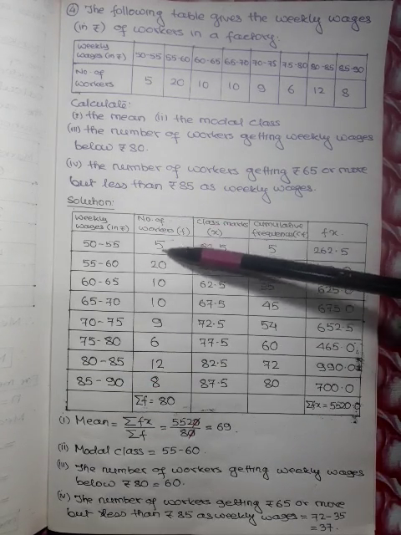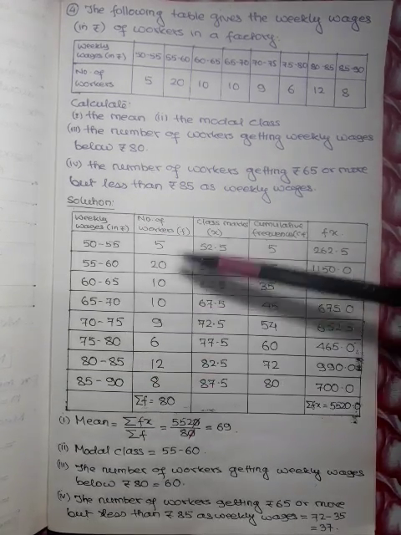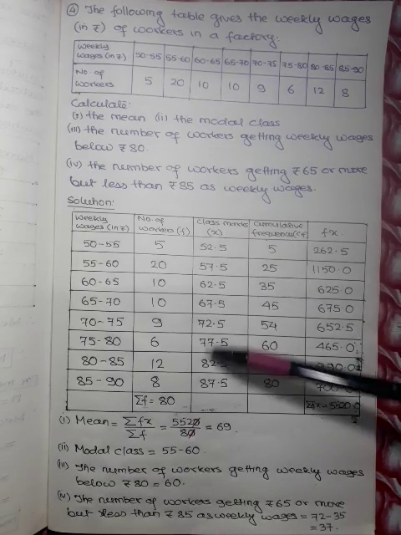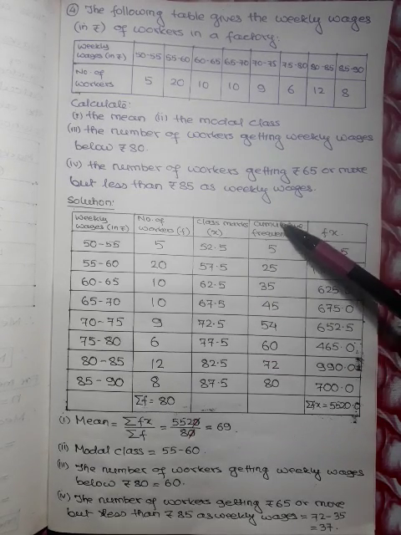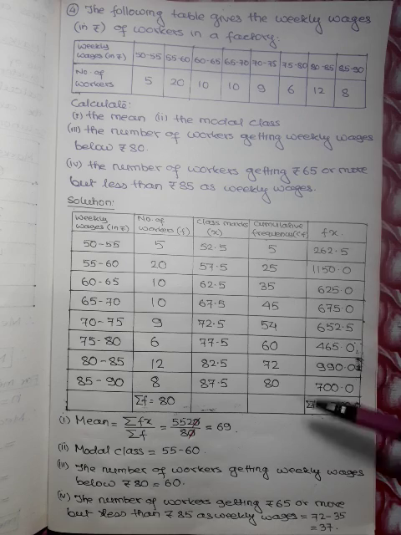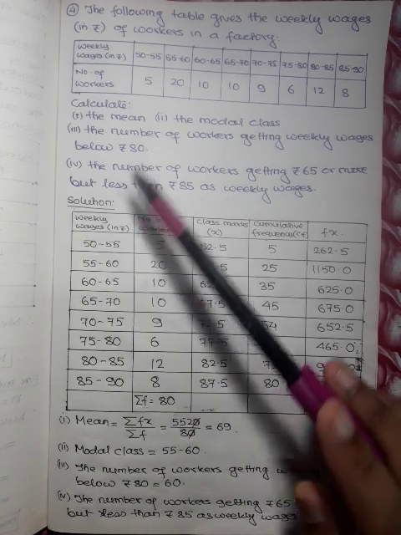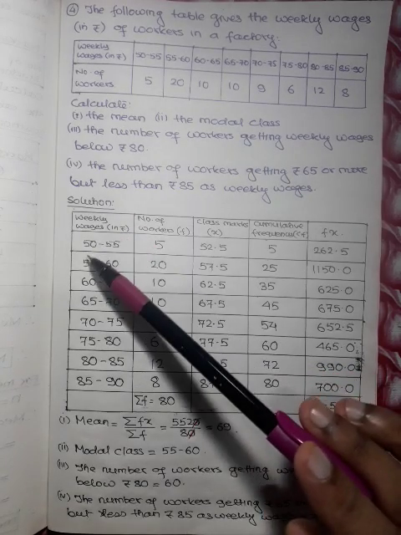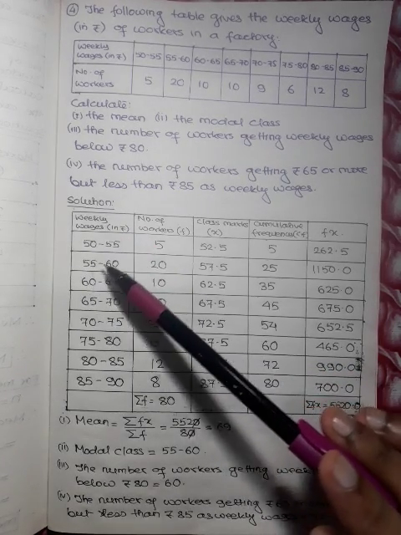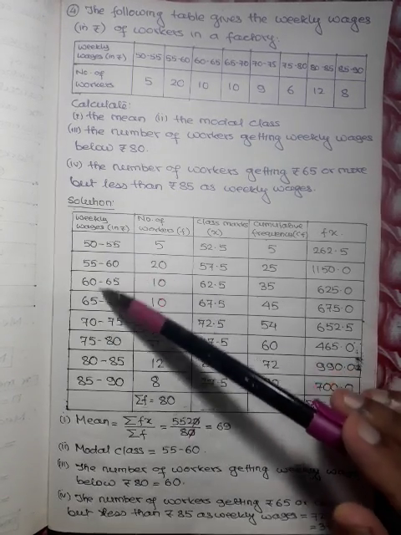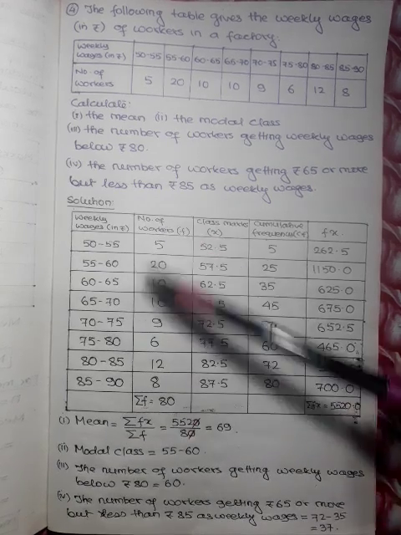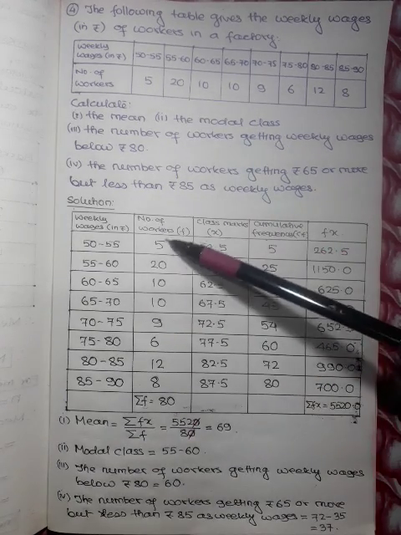Second column is for frequency, that is number of workers. Third is the class marks, again for cumulative frequency, and this one is the fx. Now class intervals, or weekly wages, are already given: 50 to 55, 55 to 60, 60 to 65. Number of workers is also already given here, we have to write this one.